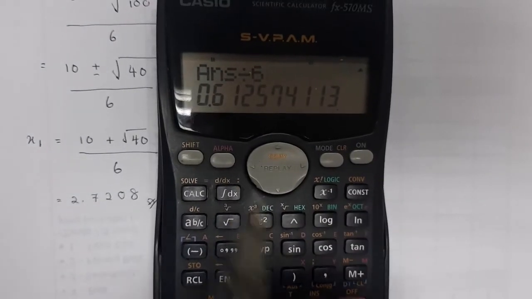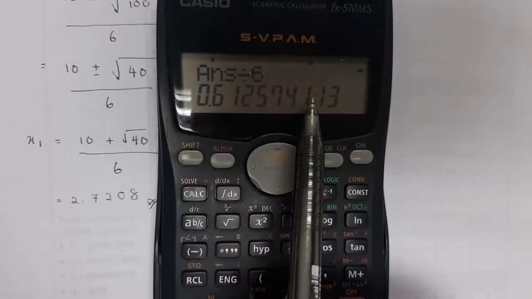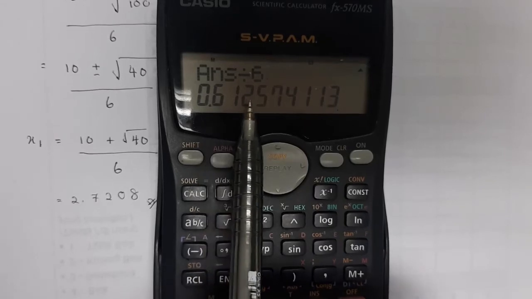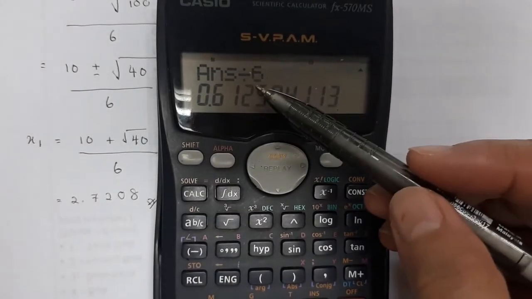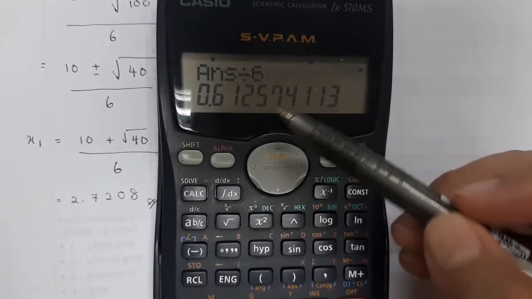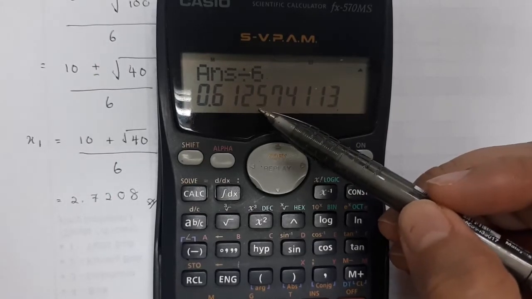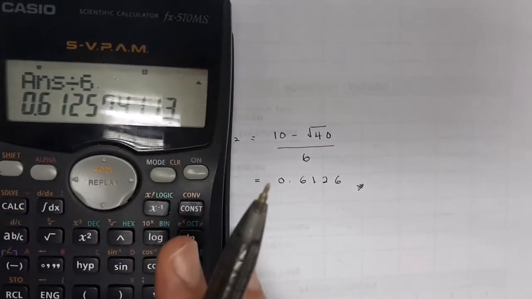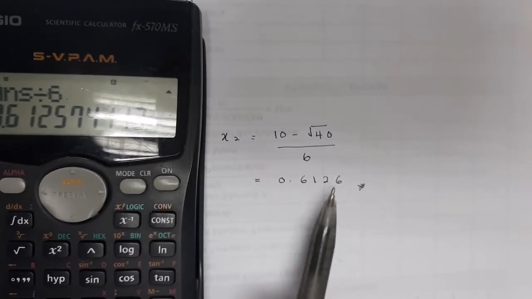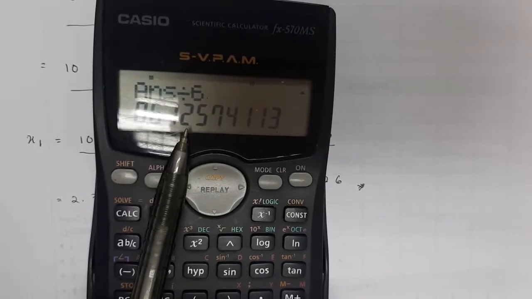Okay, look at the answer. The actual answer is 0.6125741113. Okay, we want to stop at 4 decimal places, 6125. But look at the number after 5. Okay, the number after 5 is 7. That's why we need to bundarkan. Okay, kita bundarkan 5 kepada 6. That's why x2 equal 0.6126. Kerana kita bundarkan 5 kepada 6.